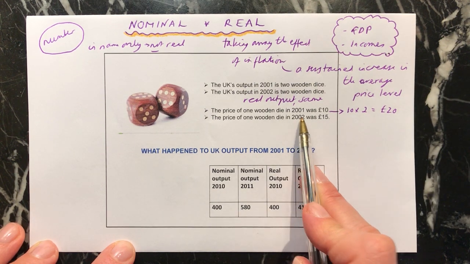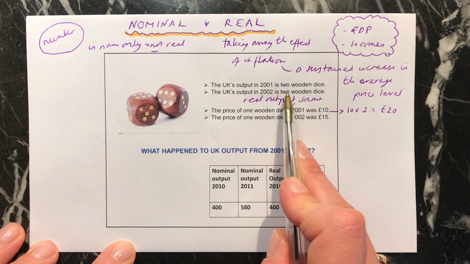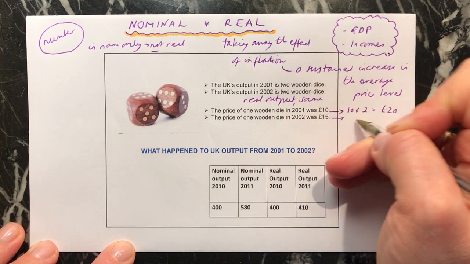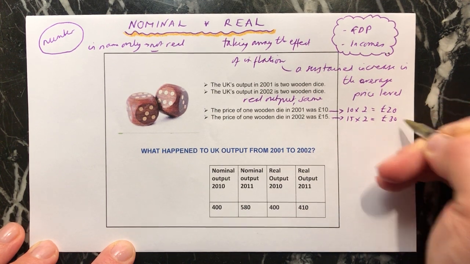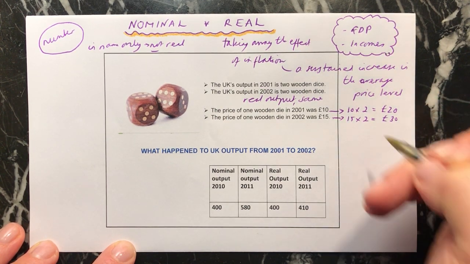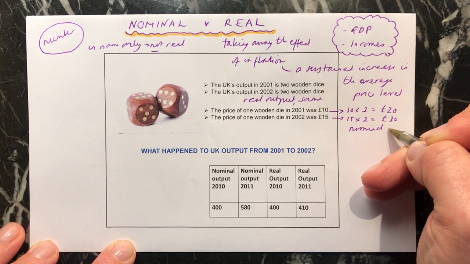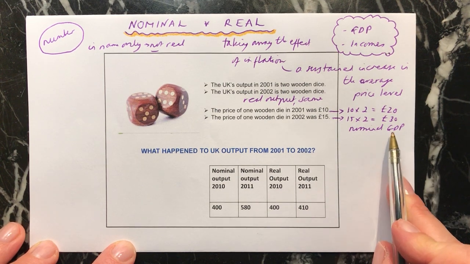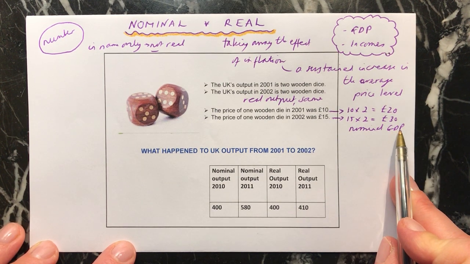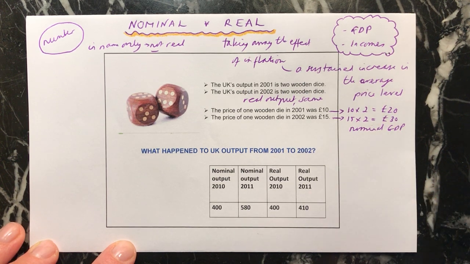In 2002, one wooden dice was worth £15 and they made 2. So this one needed to be 15 times 2, which says £30. So this is what's happened to our nominal GDP, if we're saying that all of their output is just dice. The nominal GDP has gone up from £20 to £30.